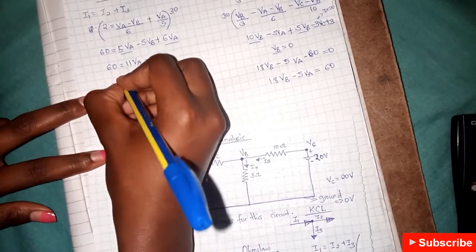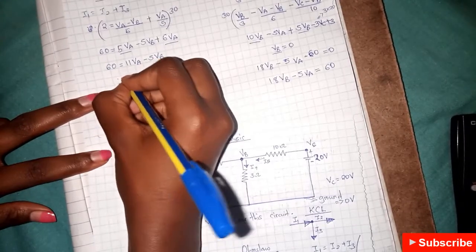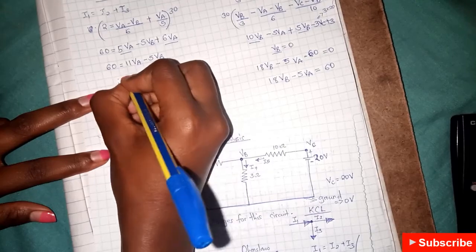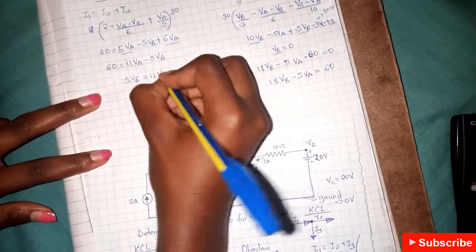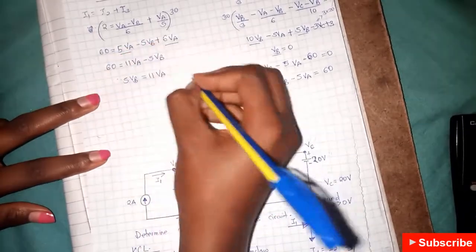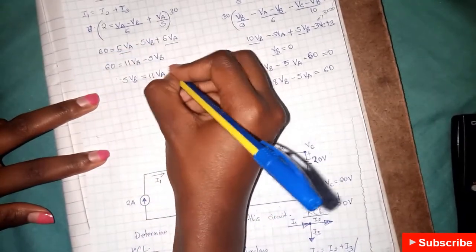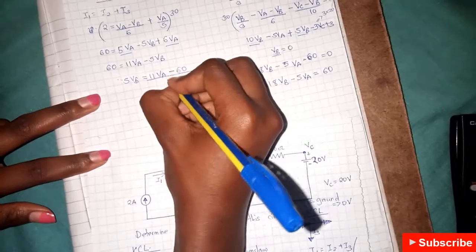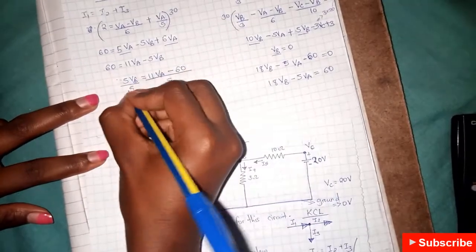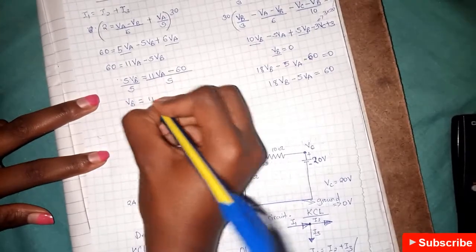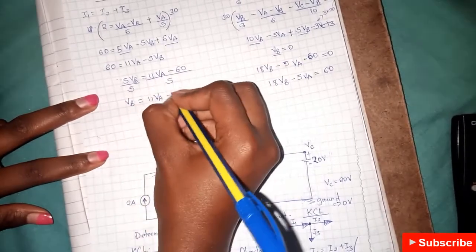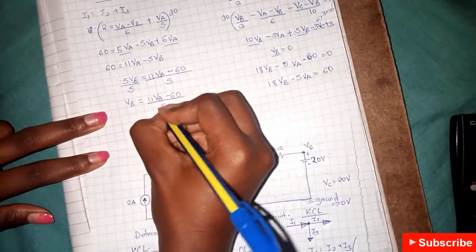So this will be 60, 5 VB is equal to 11 VA. Take this 60 to this side, minus 60, over 5. Divide both sides by 5 so that we just find VB. So VB will be 11 VA minus 60 divided by 5.